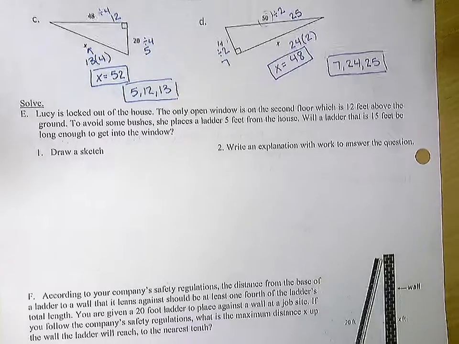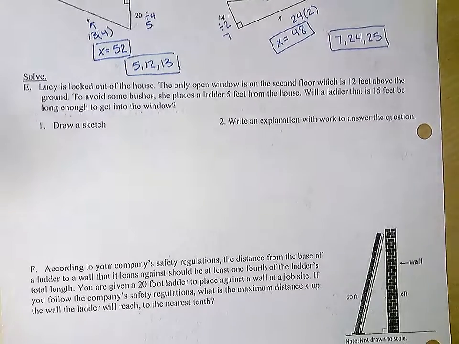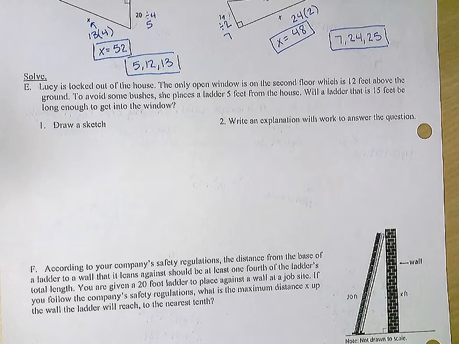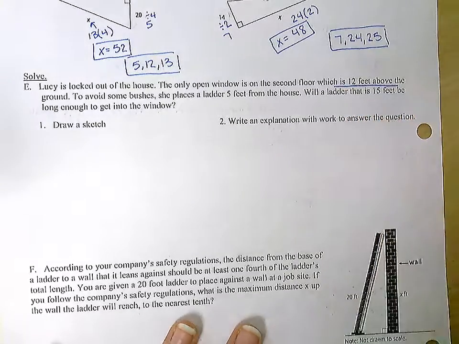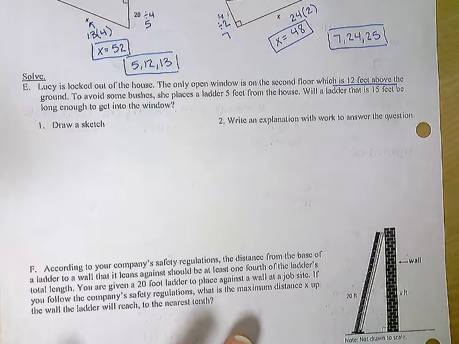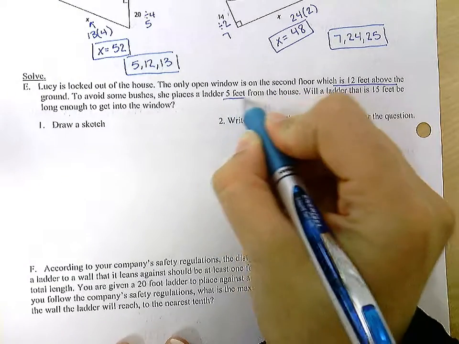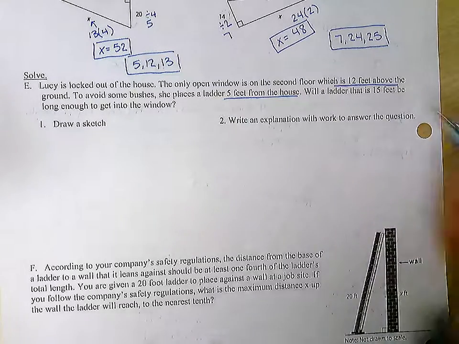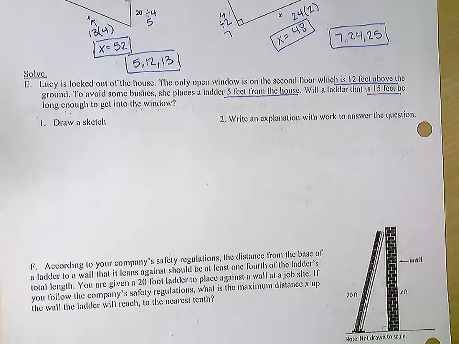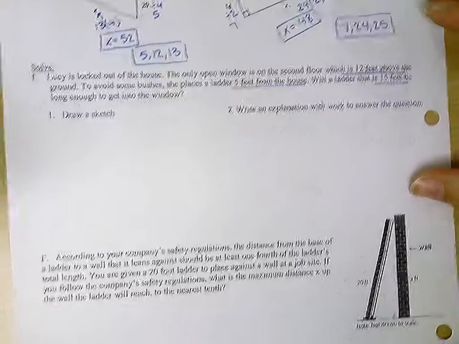Okay, then looking at letter E. So Lucy is locked out of the house. The only open window is on the second floor, which is 12 feet above the ground. To avoid some bushes, she places a ladder 5 feet from the house. And we want to figure out if a ladder that is 15 feet will be long enough to get into the window. So we're going to draw a sketch of what's happening.